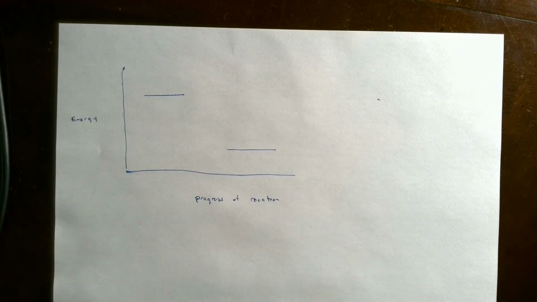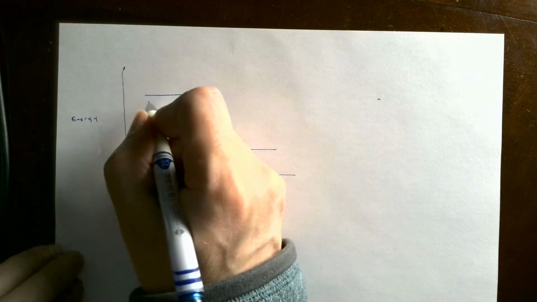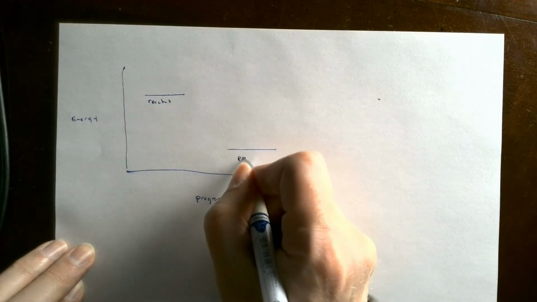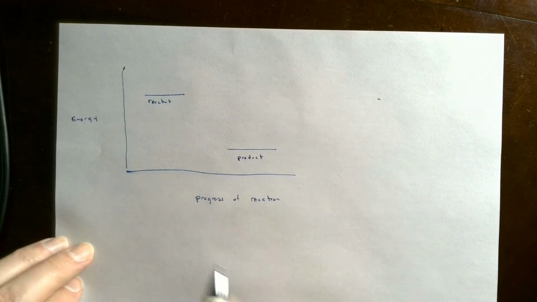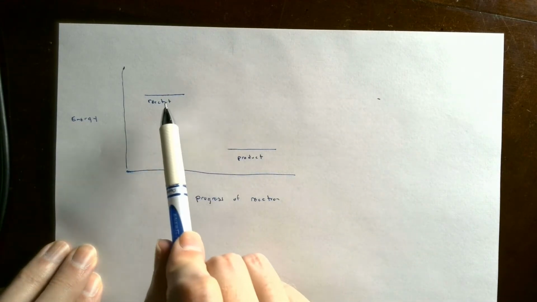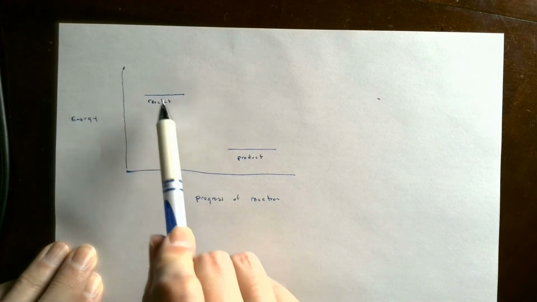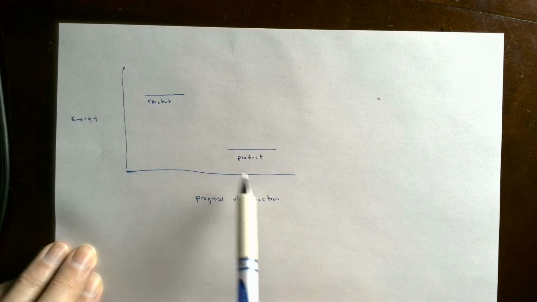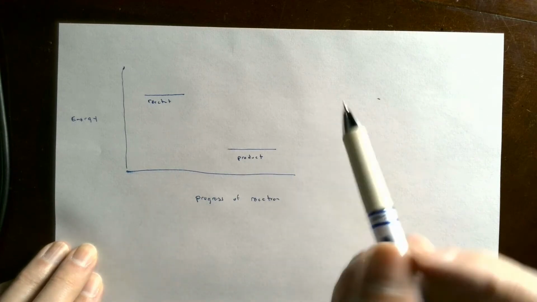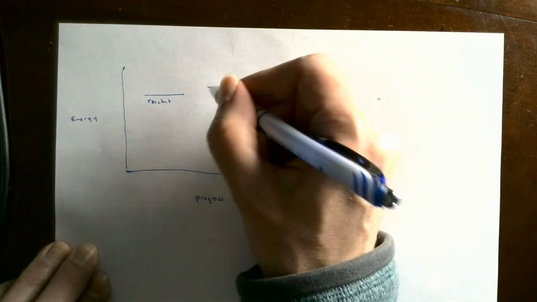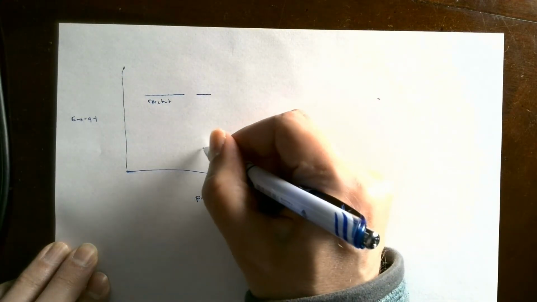If this is our reactant, and this is our product, we would anticipate that the reactant is higher energy, so it would want to react to get rid of that energy and become the product, and that the energy of that reaction would be the difference in these two energy levels.